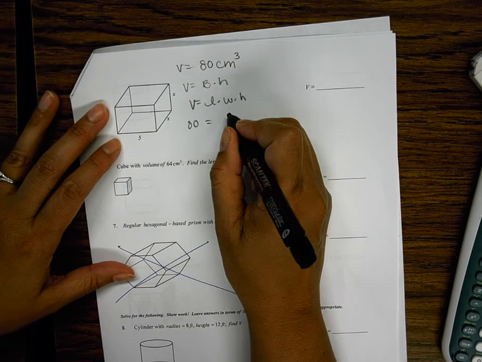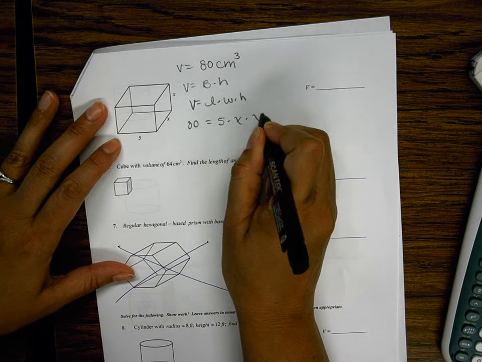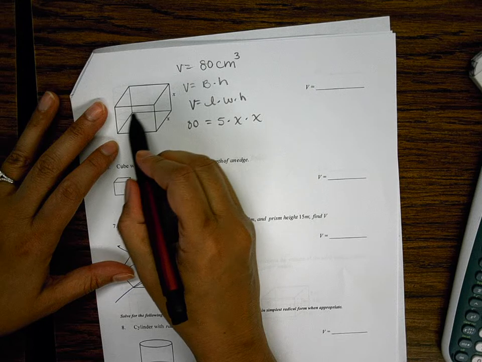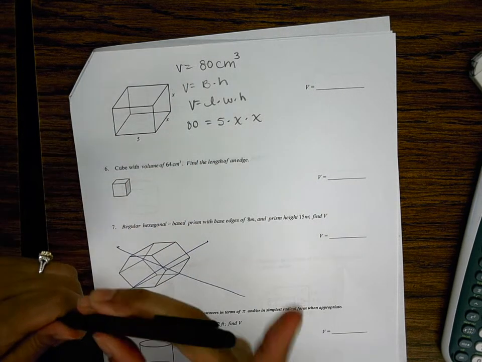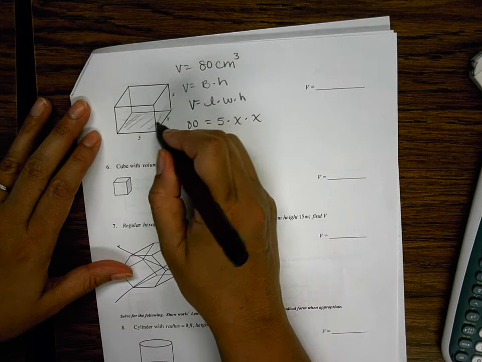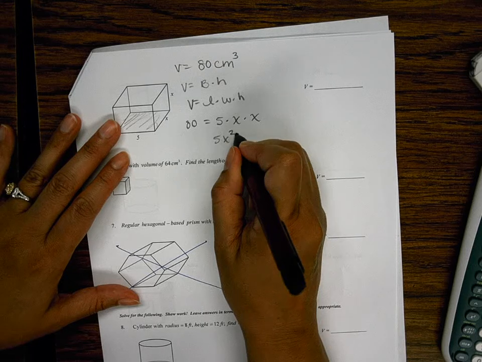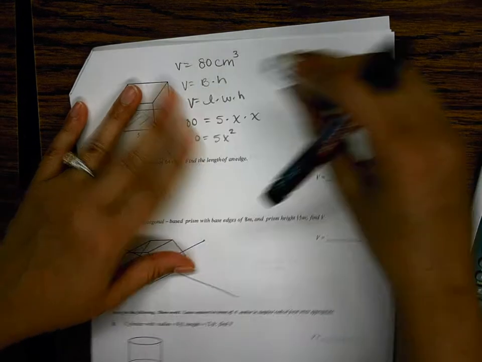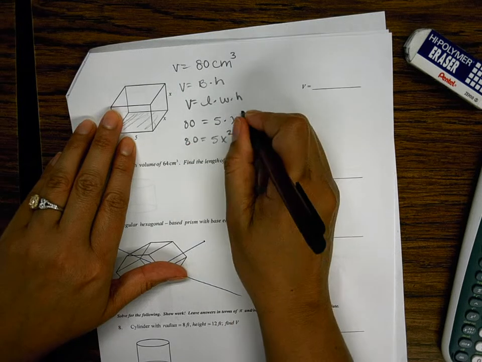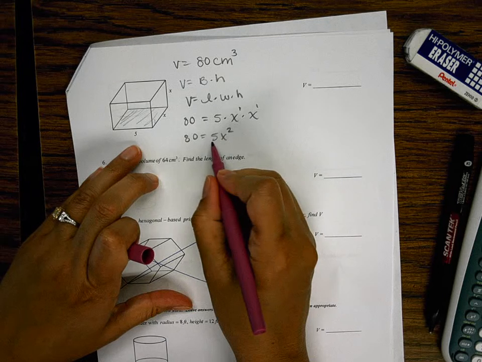80 equals 5 times x times x, which makes sense because if you chose this as the base, that would be 5 times x. So you would have 5x times the height of x, which is still going to be 5x squared. And we get 5x squared because when you're multiplying like bases, you add the exponents, and you get x squared. Divide both sides by 5.